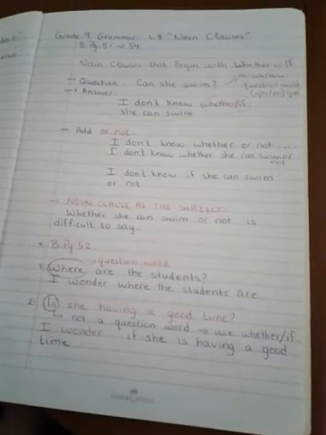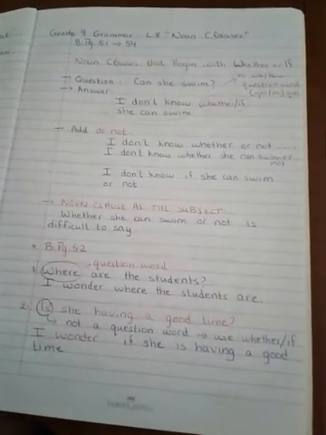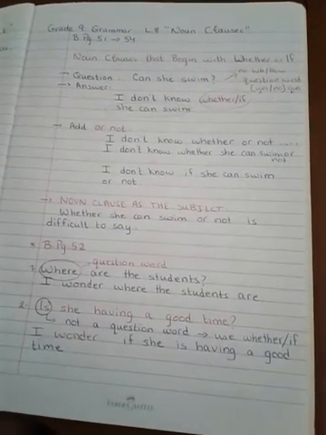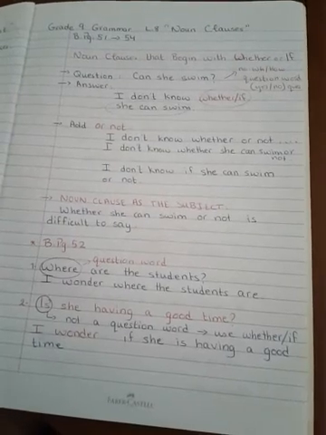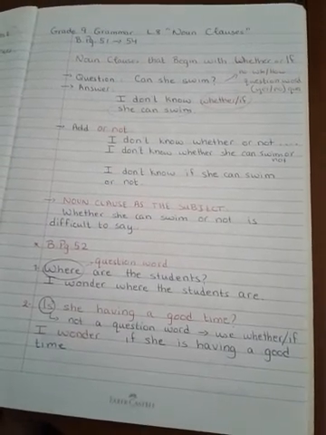Okay, so this week's grammar lesson is a continuation of last week's, lesson 8, noun clauses. We're going to do a quick revision at the beginning and then we're going to move to the new ideas.